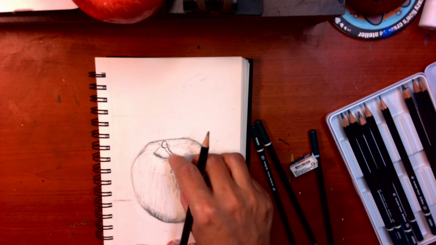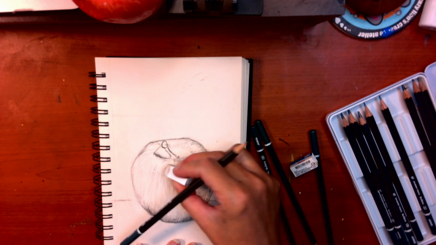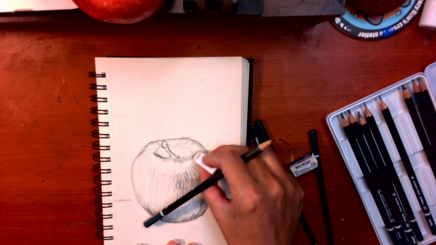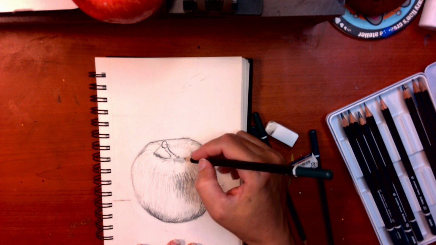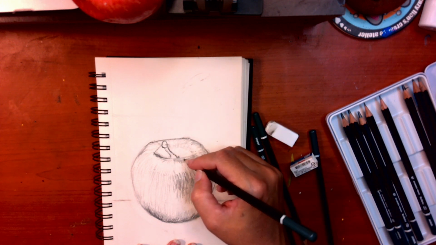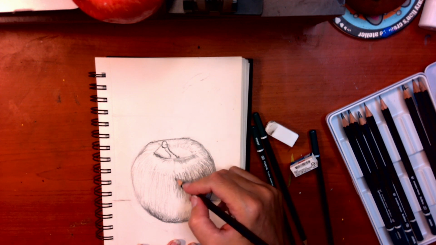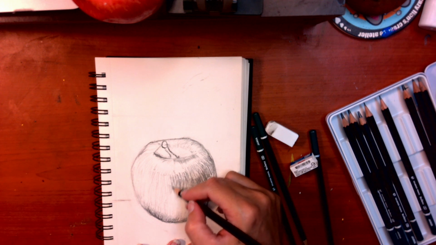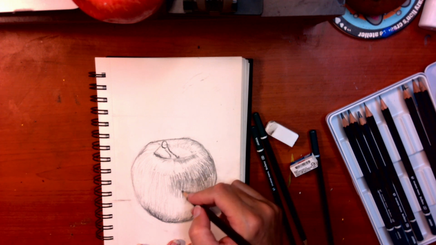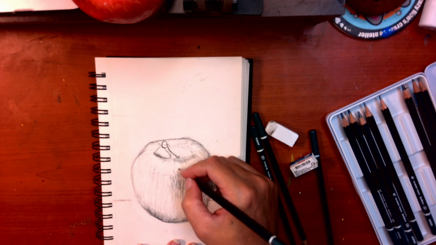And then here you've got your highlight. So if you want to get to little bits, kind of do that. Again, short lines. Make sure that your apple looks like an apple and not a kiwi.